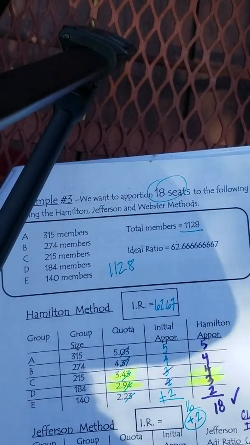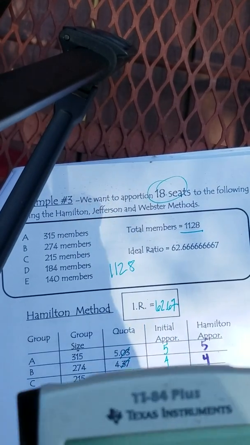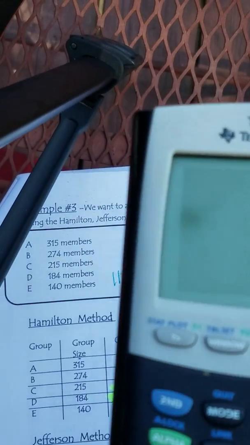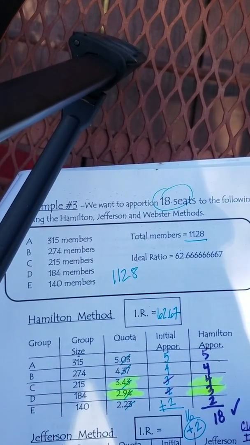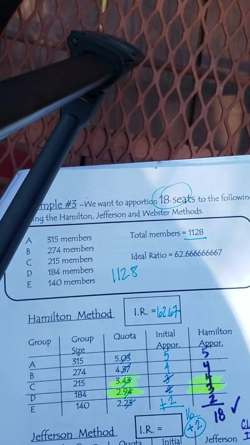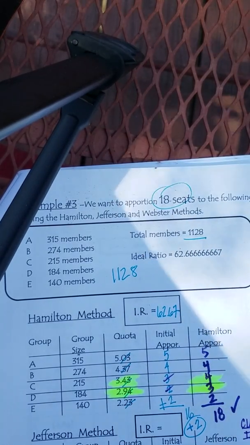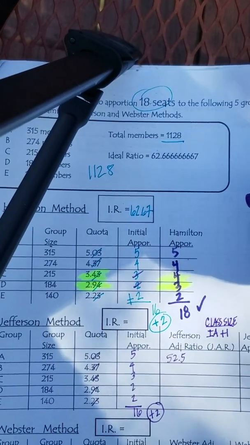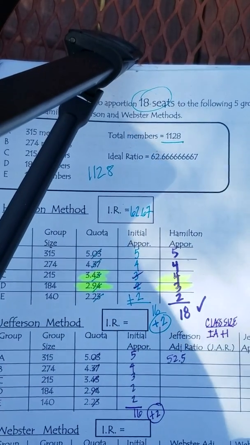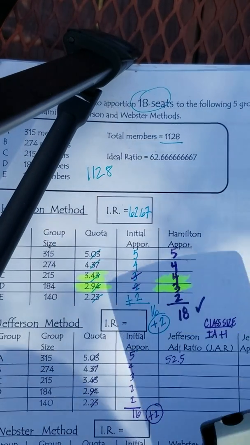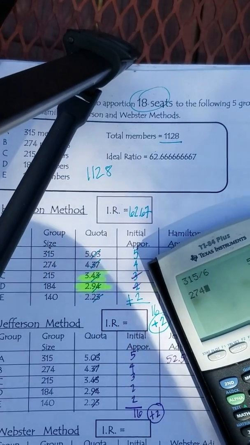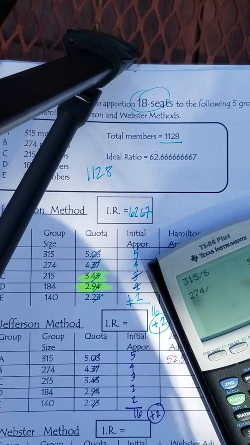All right, so you should take out your calculator, make sure you know how to do this. So here we go. For the first one, the class size is 315, and he's going to divide it by, he initially gave 5, so I'll divide it by 6. And they get 52.5 for their adjusted ratio. So I'm going to say put the video on pause and go ahead and calculate the rest of those and see how you do. I'm going to move this paper up a little bit so you can see that. I'm going to fill in the rest of the adjusted ratios and see if you get the same. Here we go. So I'm going to take 274 and divide that by X.